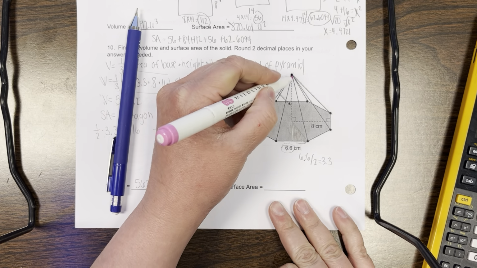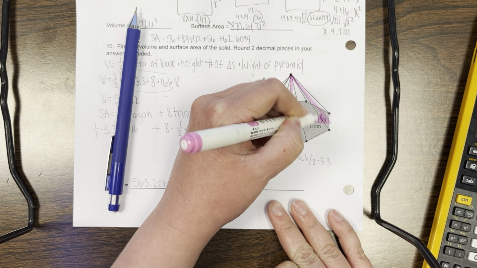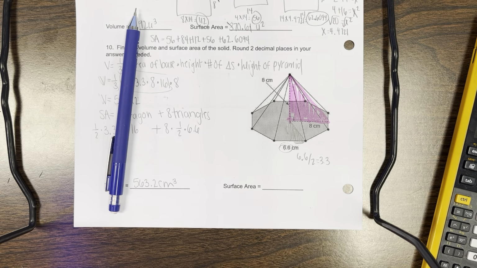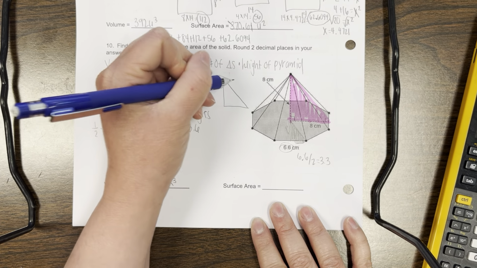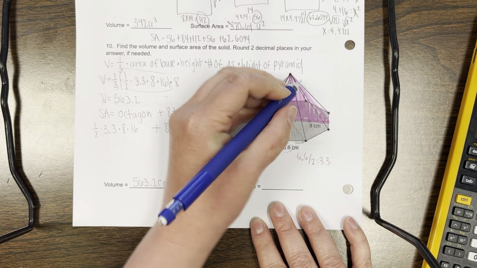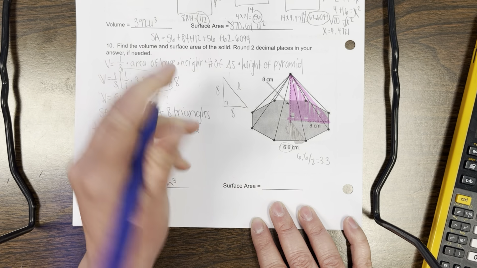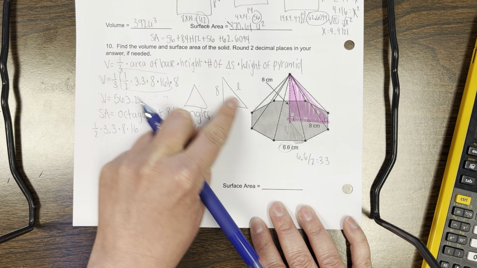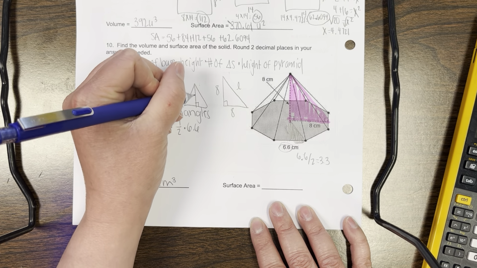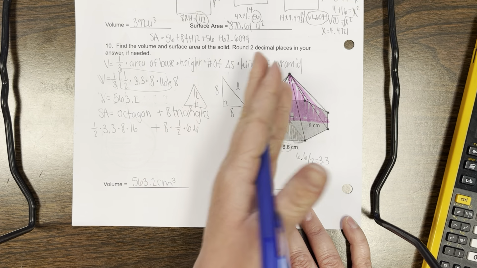So here's my triangle. This is the slant height right here, 8 and then 8. So we need that to be able to find the height in our triangles on the outside. So this is inside the shape, this is on the outside. We need that to find the height there.